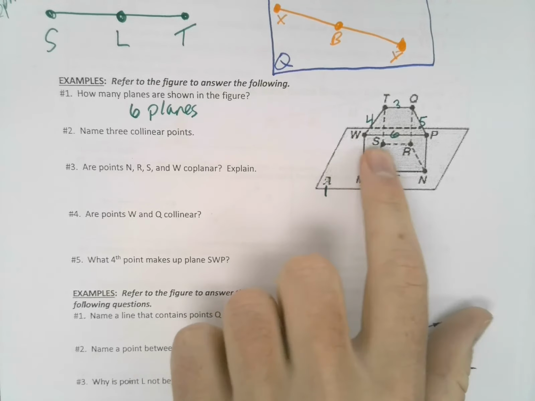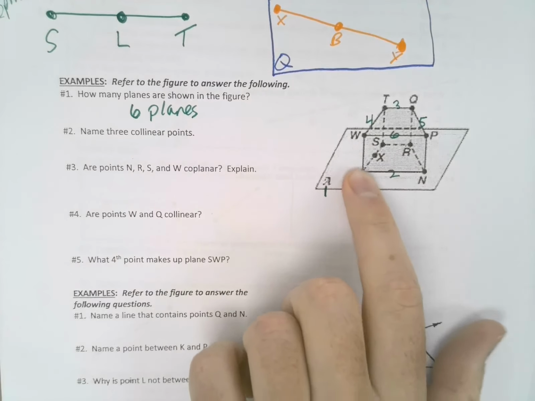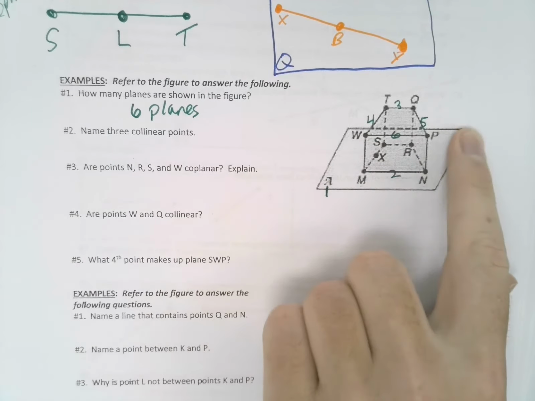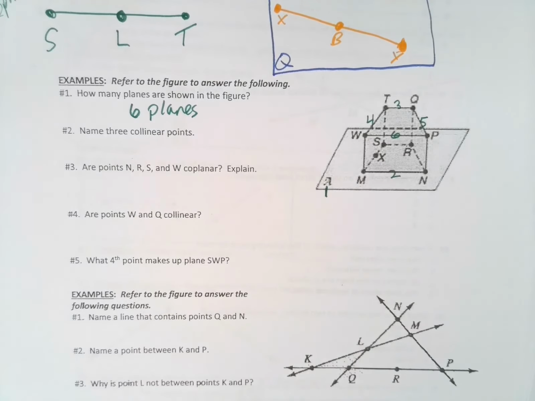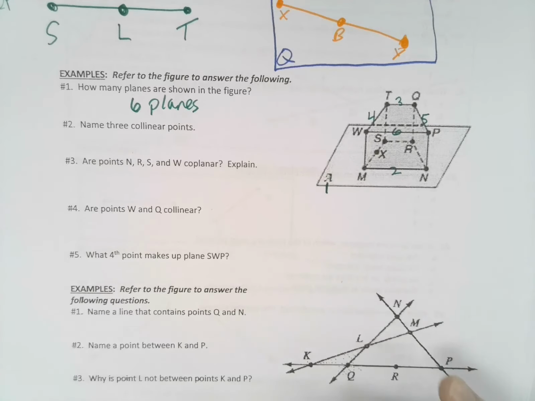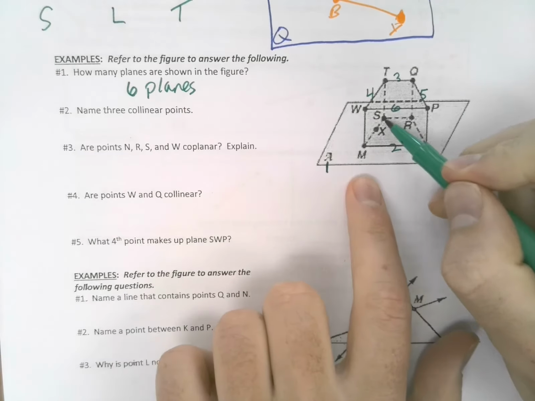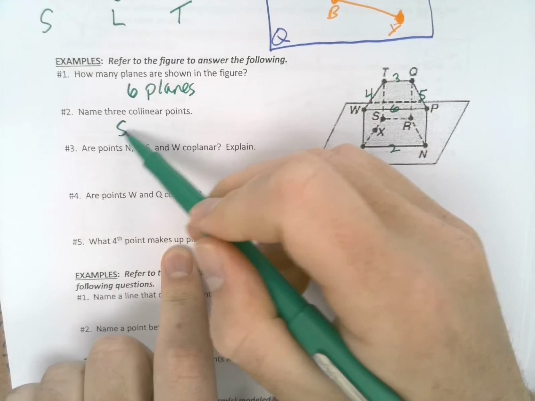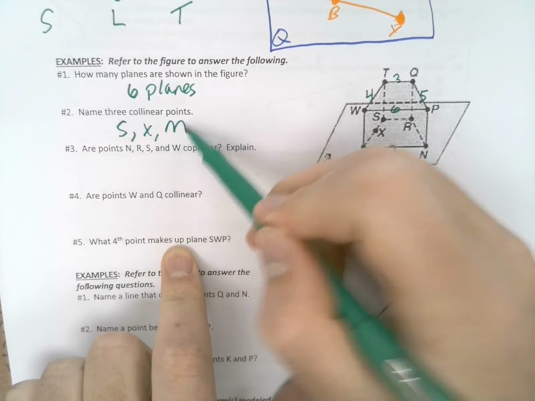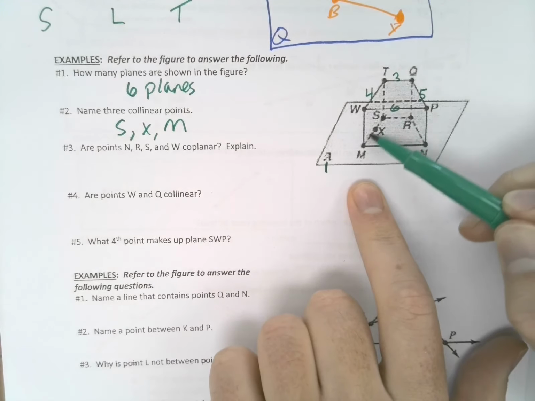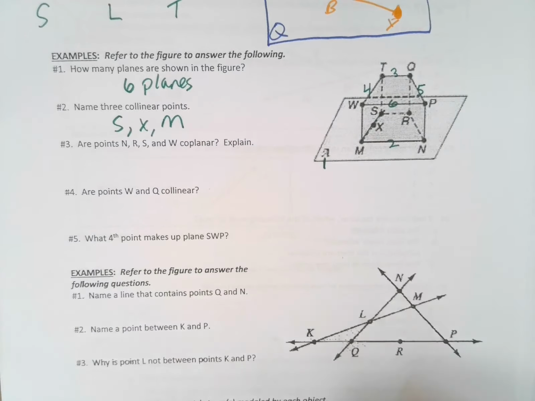And you may be asking, what about SRNM? That plane is actually already represented in plane A. How about something you guys are probably going to be a little bit more confident with? Where do you see 3 points that are all collinear? Yep, SXN. Boom, 3 straight points right there, all on the same line.